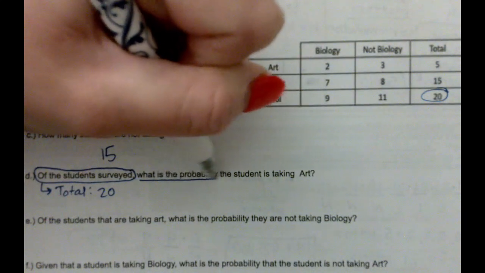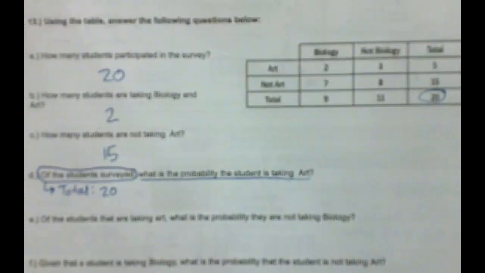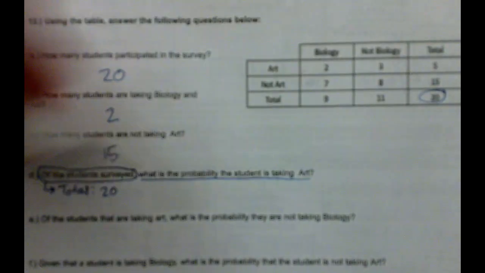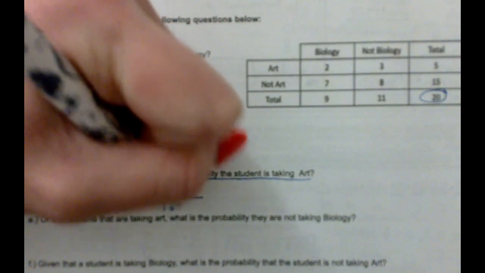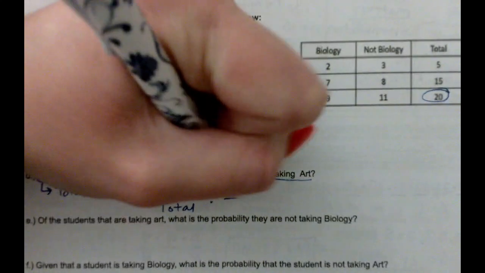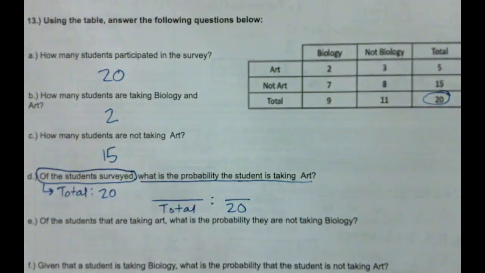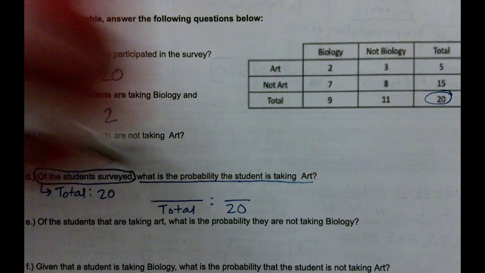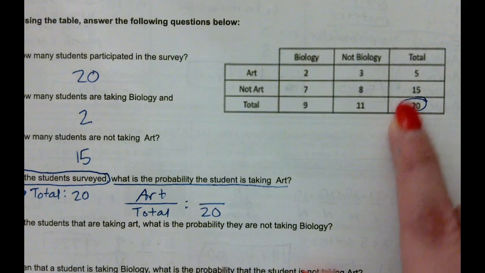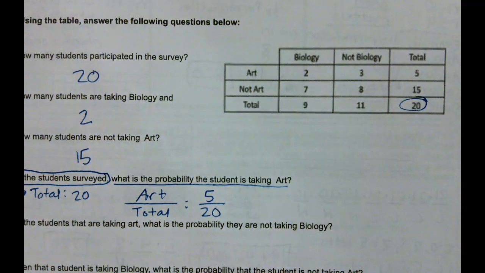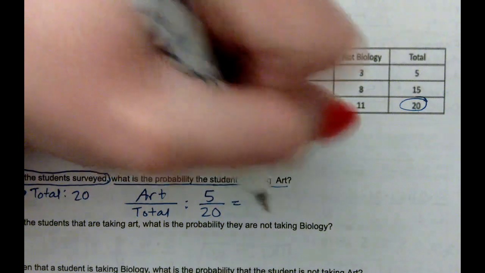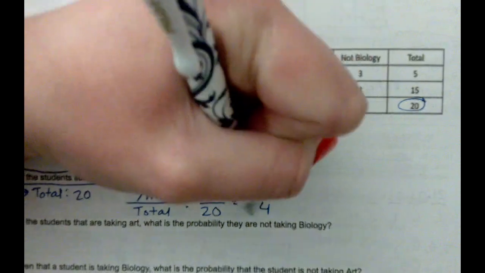What is the probability the student is taking art? So remember, what is the probability? You're going to need a fraction. So we have our total on bottom. That's 20. We just found that. Of these 20 students, what is the probability that they're taking art? So of everyone, how many are taking art? 5 are taking art. 5 out of 20. And then again, if you reduce this, it is 1/4.